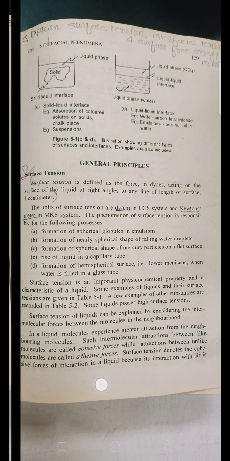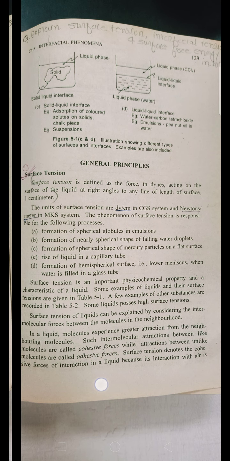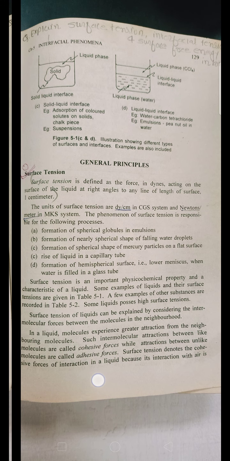Okay, and the third example is the formation of a spherical shape of mercury particles on a flat surface. Have you seen mercury at your home? When you drop mercury metal on a surface, it forms rounded shapes. Why? Same reason, it is again under tension. The material is under tension. So this is again one example of the phenomenon of surface tension.